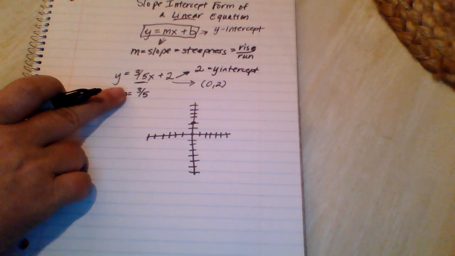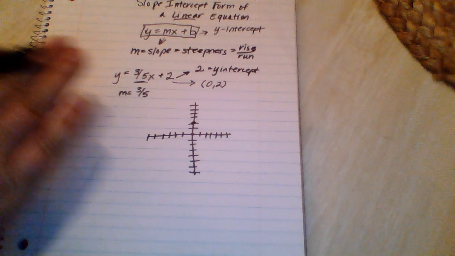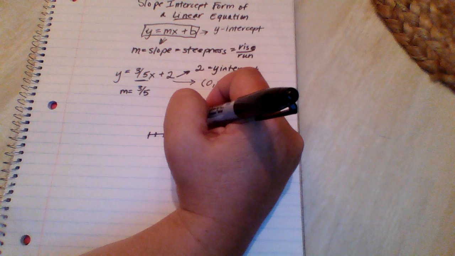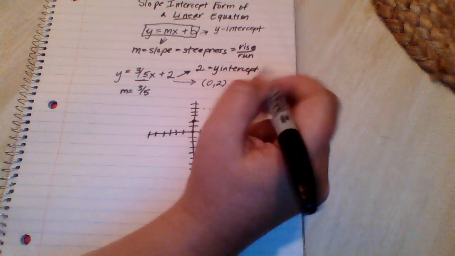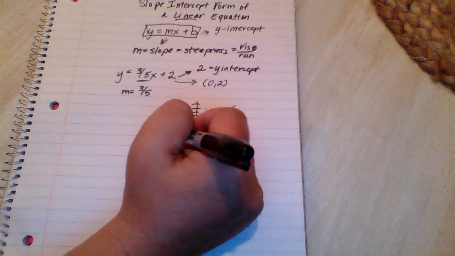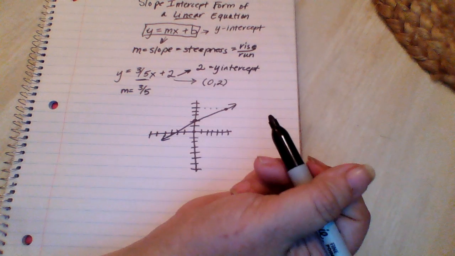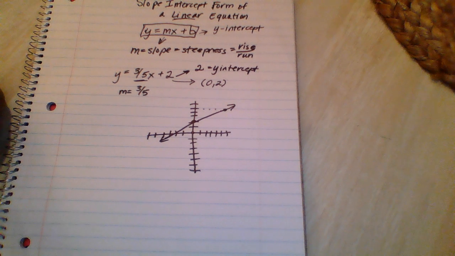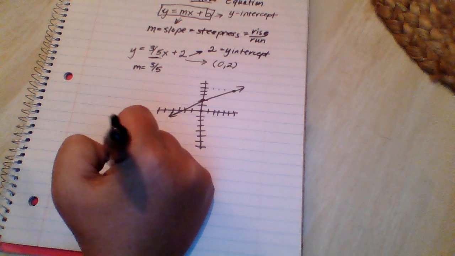Next, we know that our slope is 3/5. We're going to rise 3 and run 5. So starting from our point here, we're going to go up 3, 1, 2, 3, and then over 5, 1, 2, 3, 4, 5. You can put our line through those points. And now we have graphed the equation y equals 3/5 x plus 2. Okay? Pretty easy. I'll give you another example.